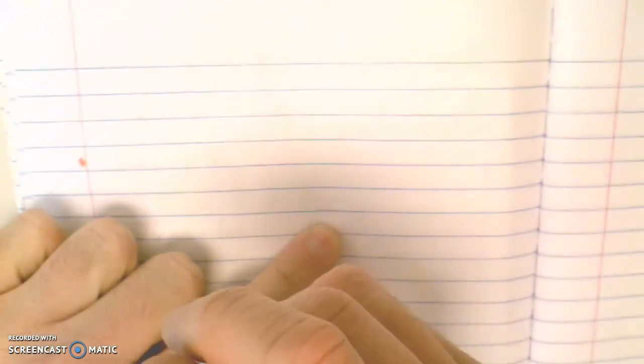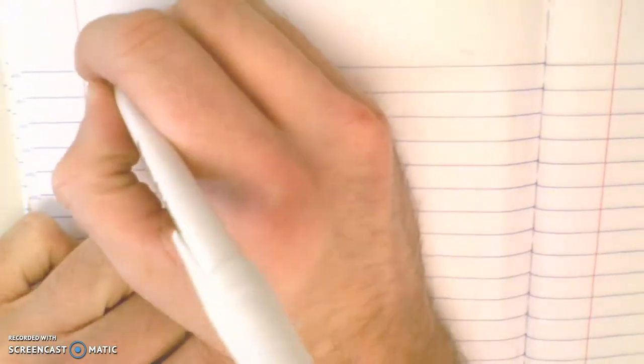Now that we've worked on graphing radicals and simplifying expressions with radicals, the last piece we need to work on is just solving equations that have radicals in them. So today's notes are going to be solving radical equations.